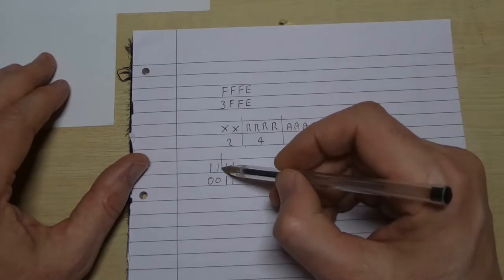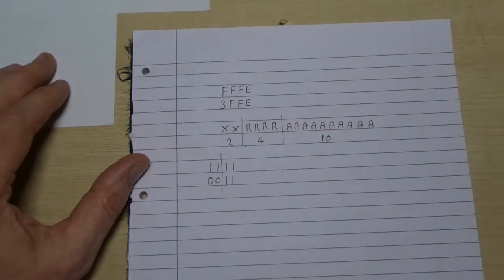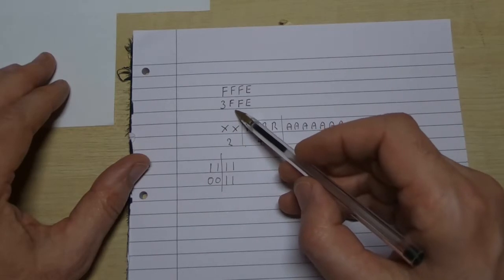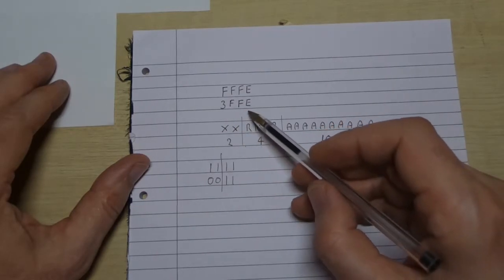Because we're ignoring the top 2 bits of the fully qualified address space, when we get the address FFFE, it will still access the top ROM.